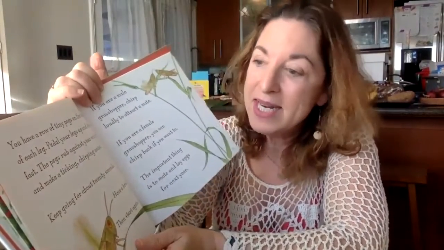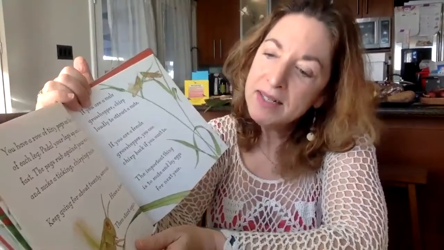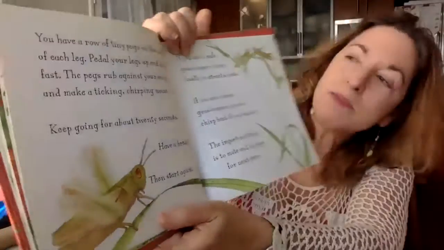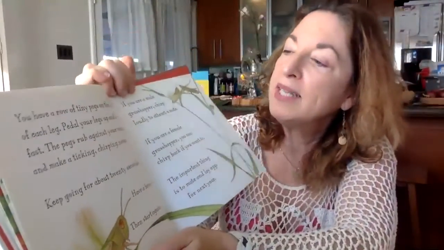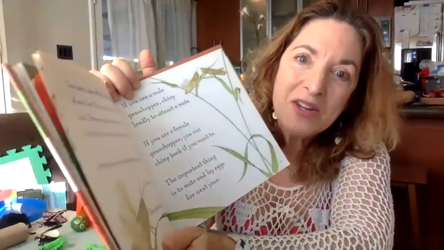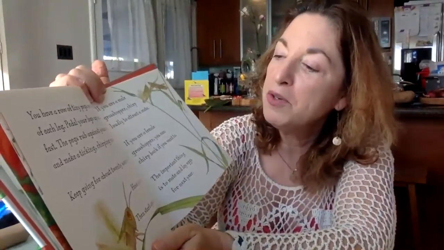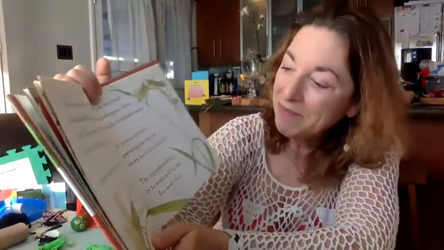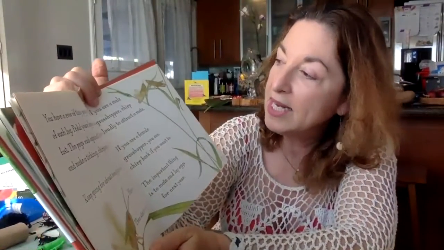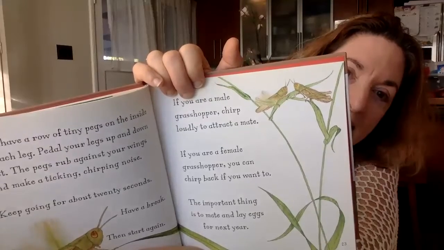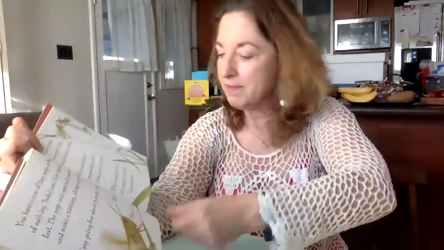It's less than a minute. Have a break, then start again. Can you see how his wings are moving fast? If you're a male grasshopper, chirp loudly, and then you will find a lady grasshopper. If you're a female grasshopper, you can chirp back if you want to. The important thing is to mate and lay eggs for next year. There's the new mommy and daddy right there.